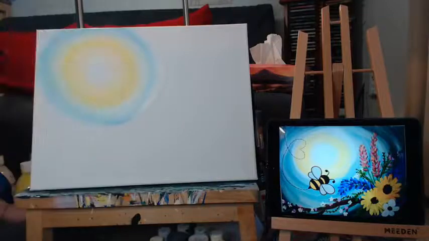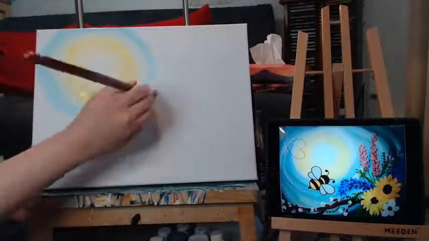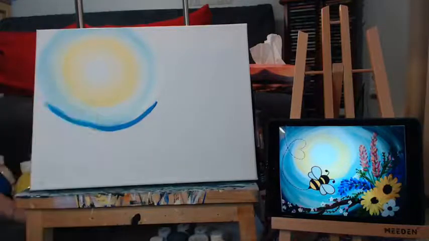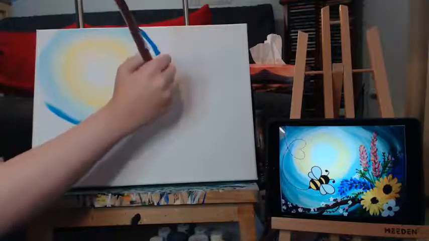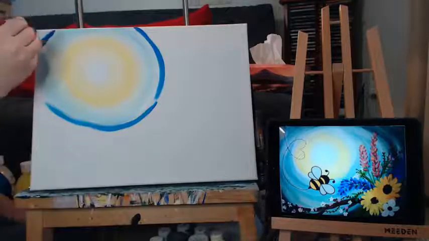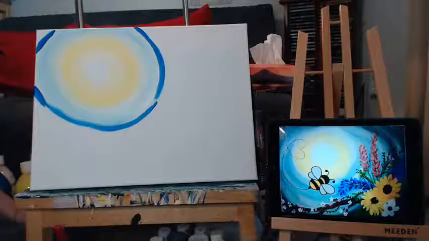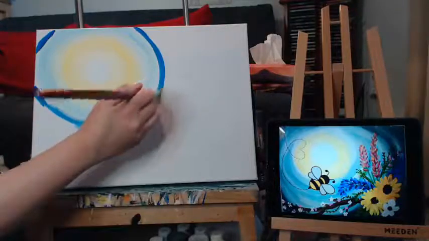Okay, and now we're going to start to build out this blue circle. So I'm going to use blue, and I'm going to go around the area of the canvas that doesn't have any paint on it. And I'm going to get my white paint, and I'm going to go on top of it.